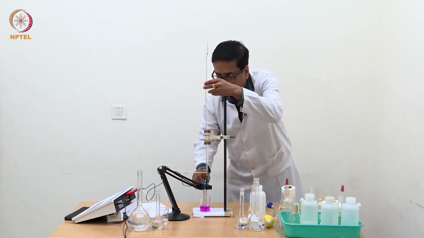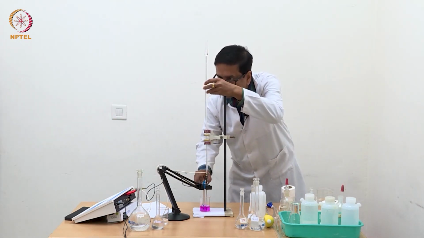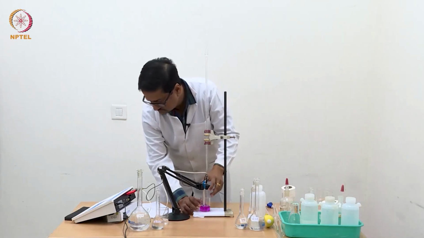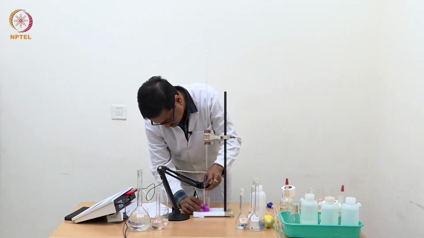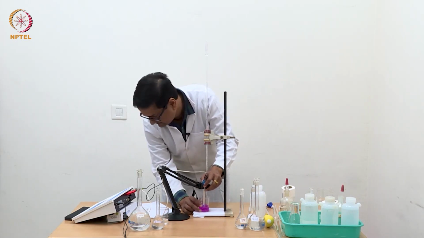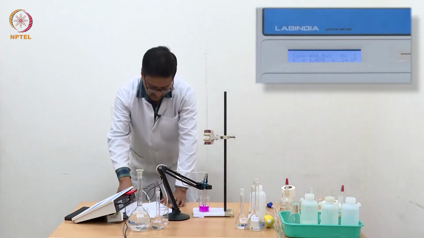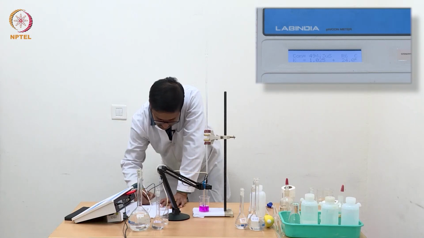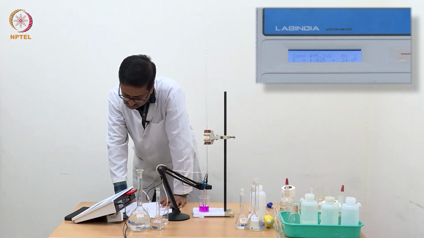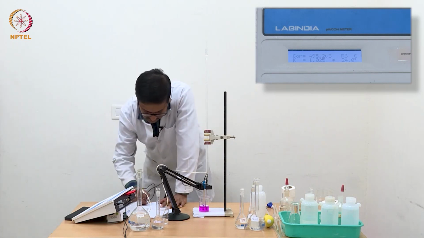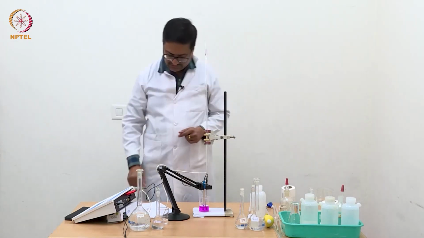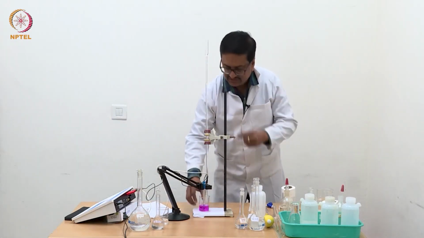We will take 2 more readings up to 1.4. So with 1.3 ml it is 495.2, and we will take our last reading with 1.4 ml.